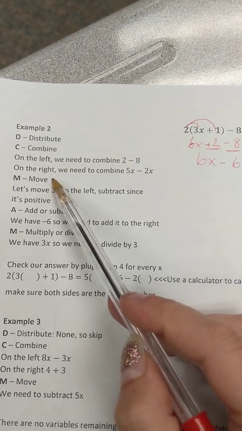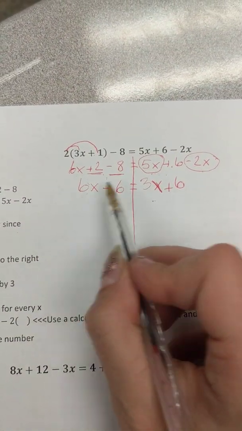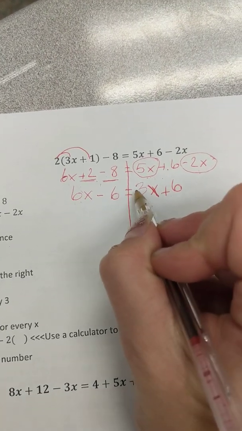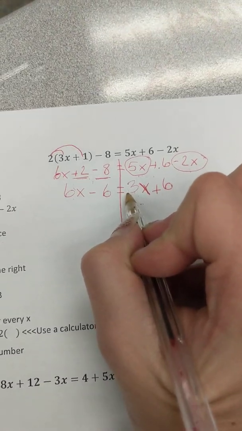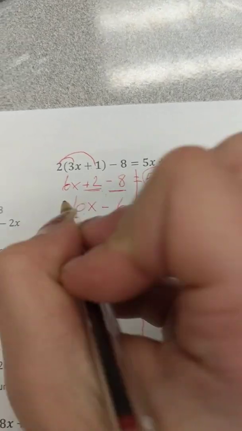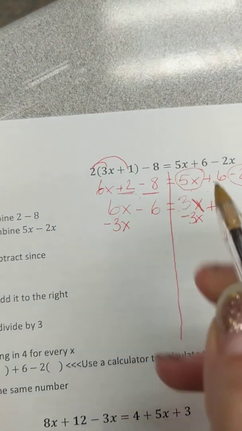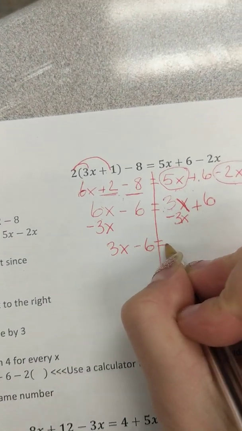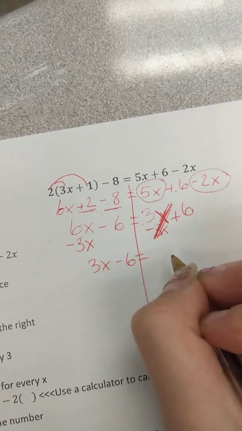Now we need to move the variable to one side. So see how I have a variable on the left and a variable on the right? I'm going to move this 3x. Since it's positive, there's no symbol here. Remember, moving, I have to add or subtract. So if it's positive, I'm going to subtract 3x. And then I need to do it to the left side. So 6x minus 3x is 3x minus 6 equals 3x minus 3x goes away. Leaves me with just 6.